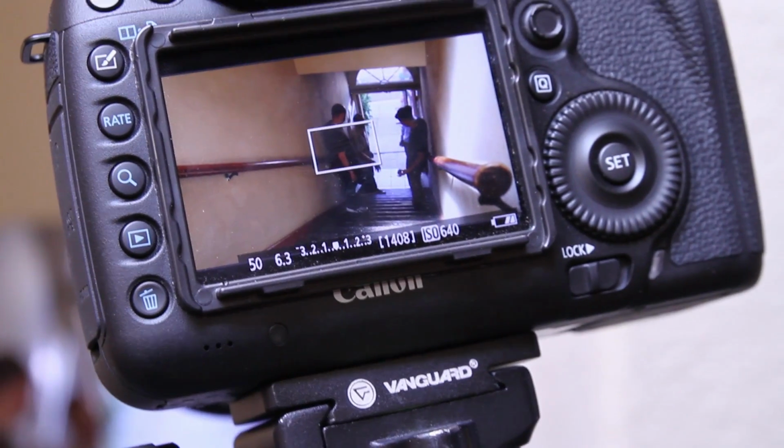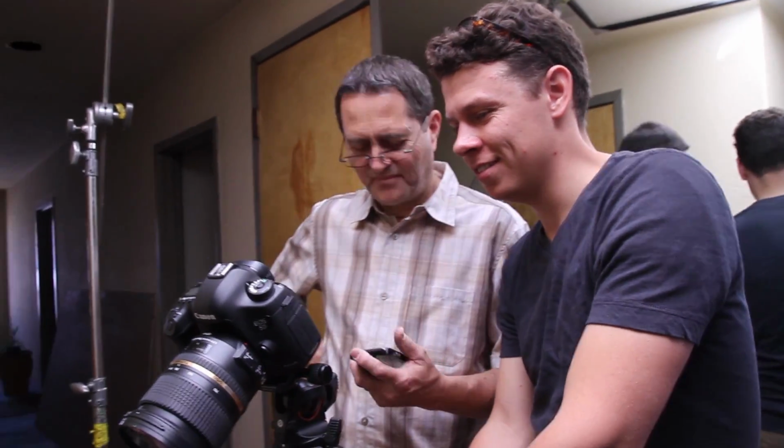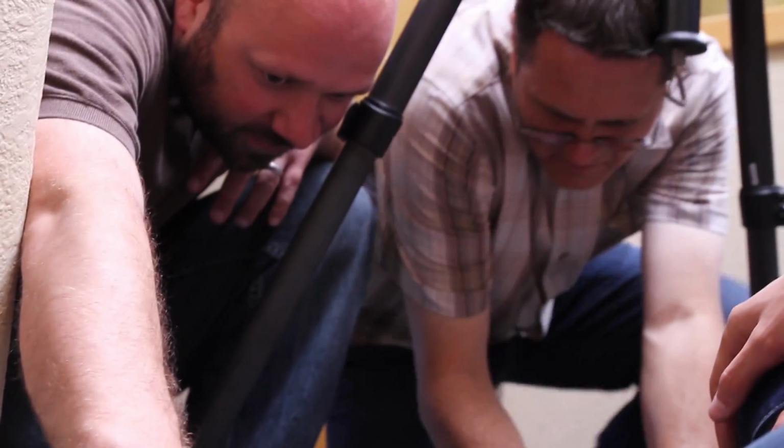We set up 2 main cameras up on the stairs looking down. One is framed for a wide shot and the other is framed more tight. It'll cut together really easily later.